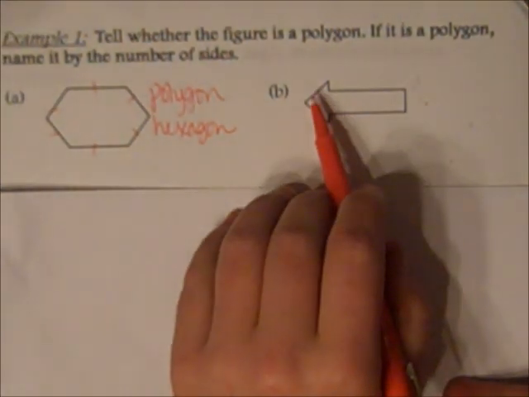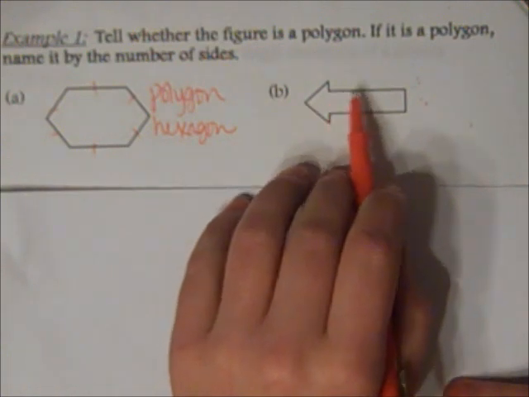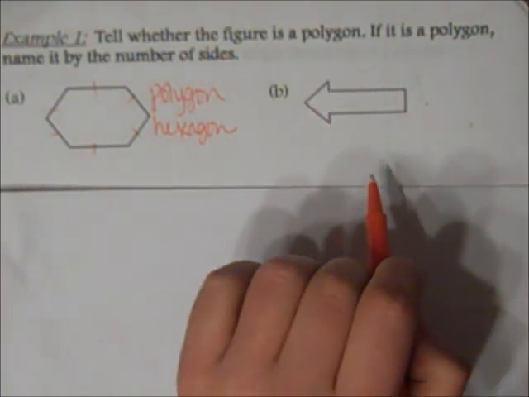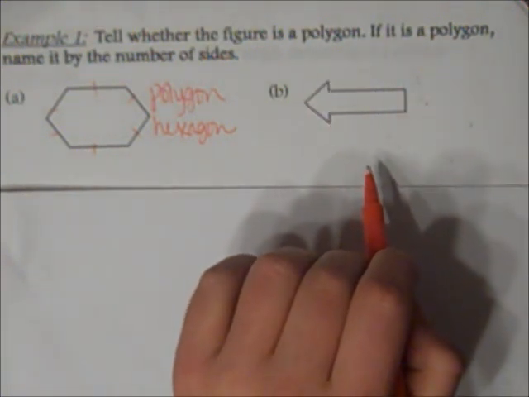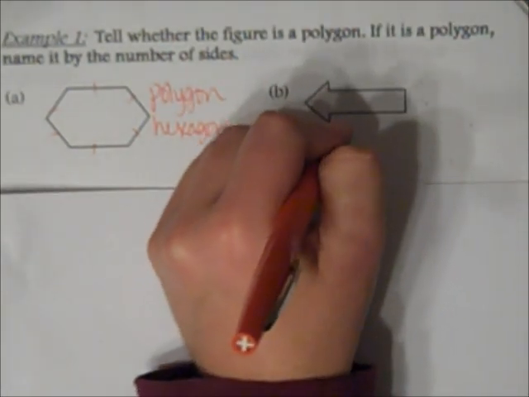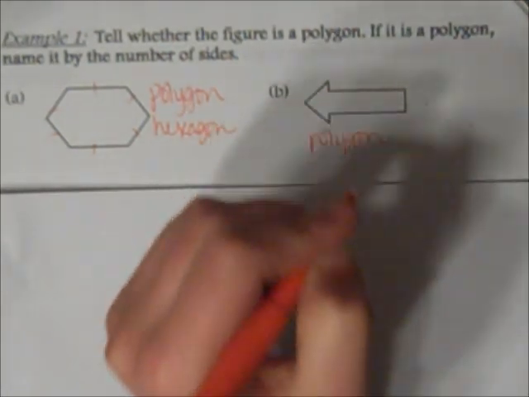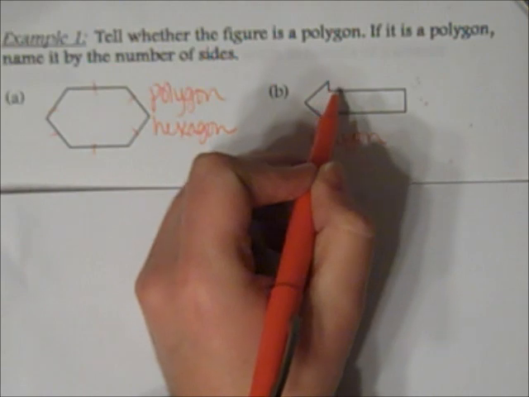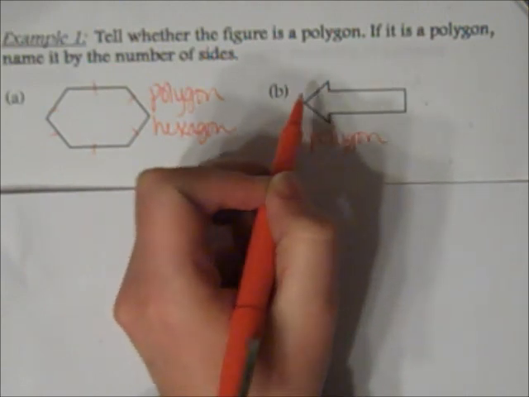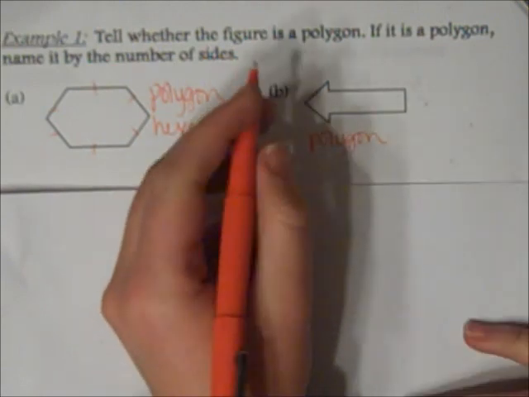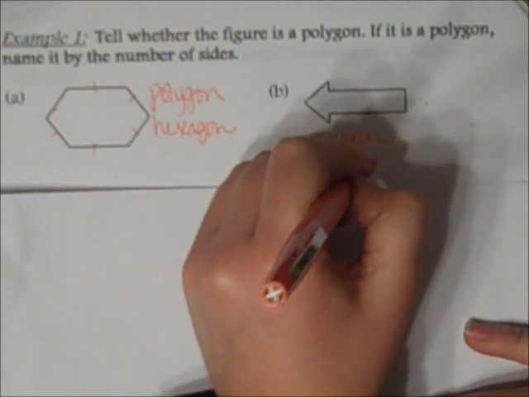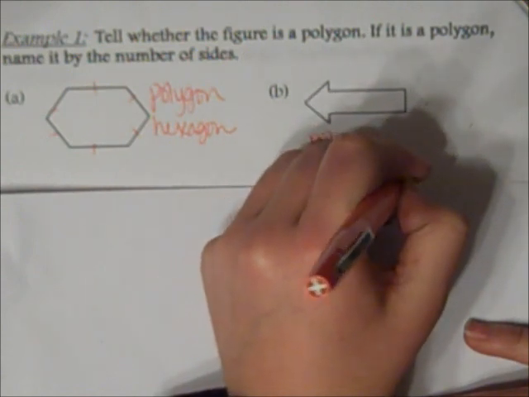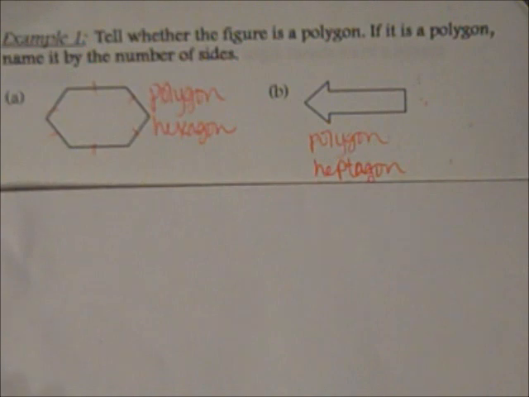Okay, this one, it's closed, the sides are all straight, nothing crosses or overlaps, there's no curves. So this is also a polygon. It looks a little funny, but it's still a polygon. 1, 2, 3, 4, 5, 6, 7. This has 7 sides, so this would be a heptagon. Okay, y'all pause and try C and D.